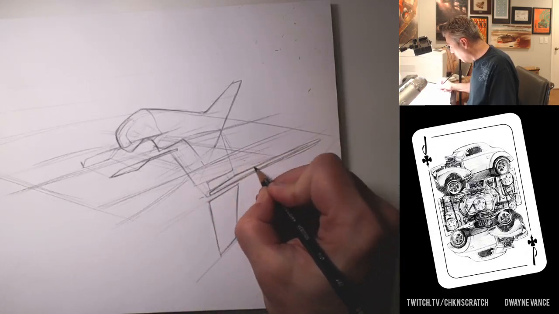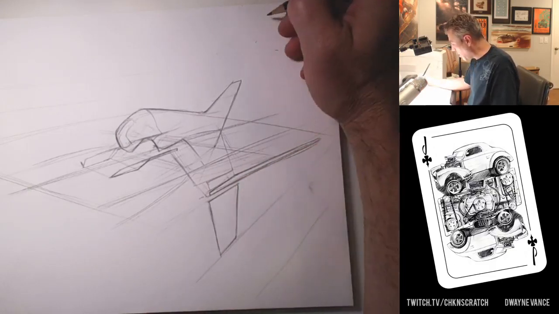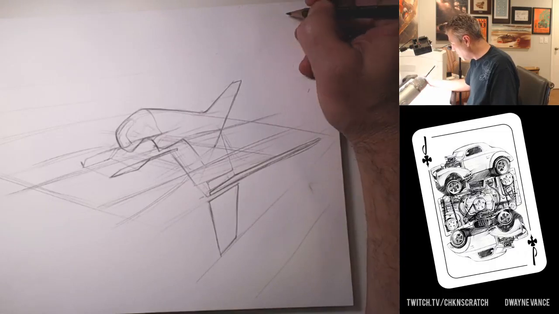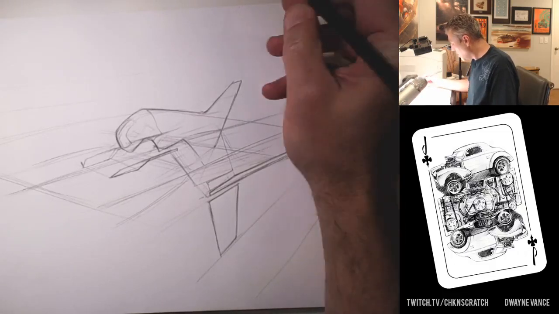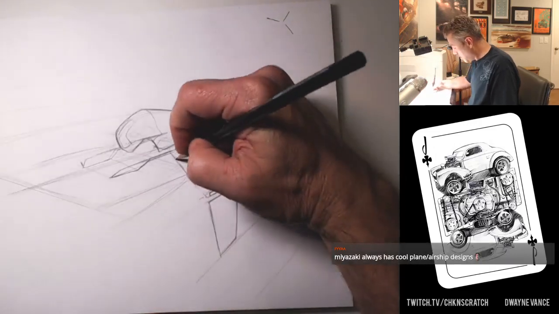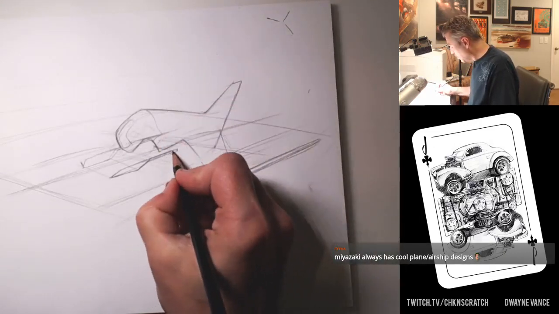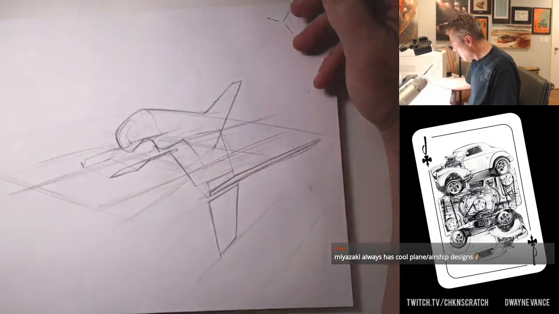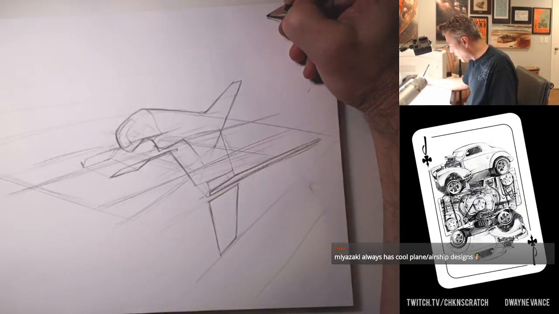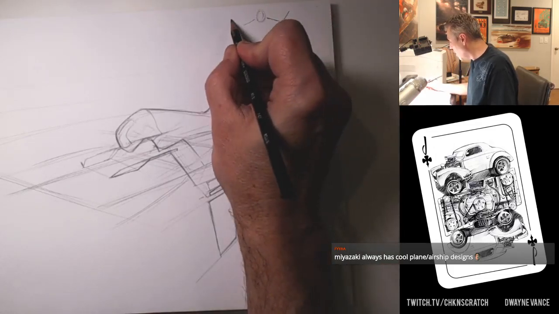Now this is one of the more complicated things that you've got to figure out. I have these wings right here. From the front view, they're doing this, and then this wing is coming down like this. Then the cockpit is like this. So now I've got to figure out this wing and these two wings.